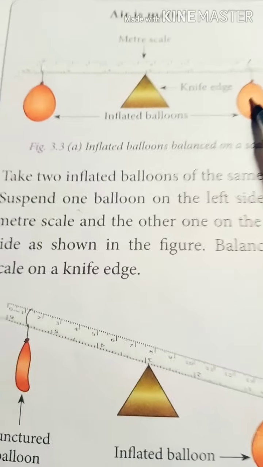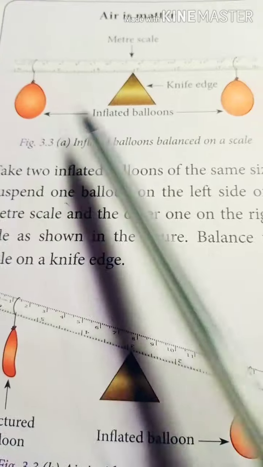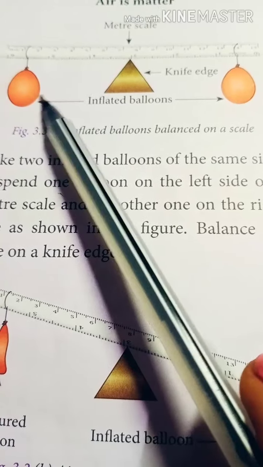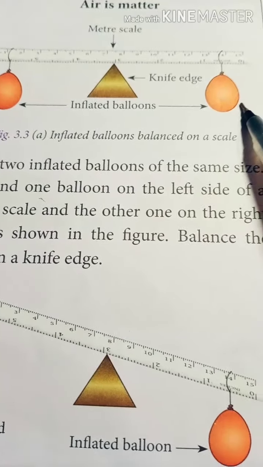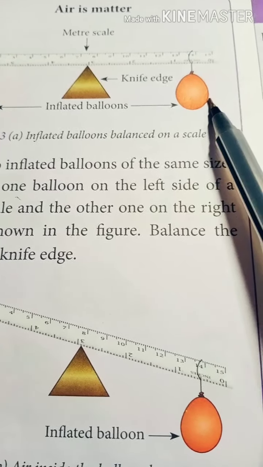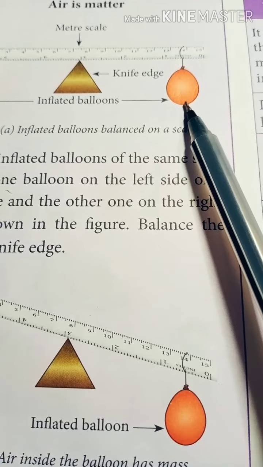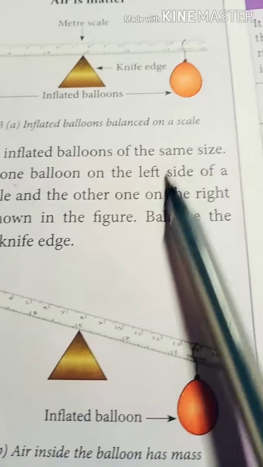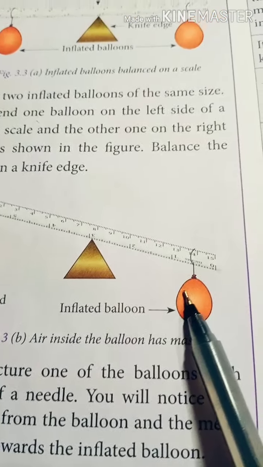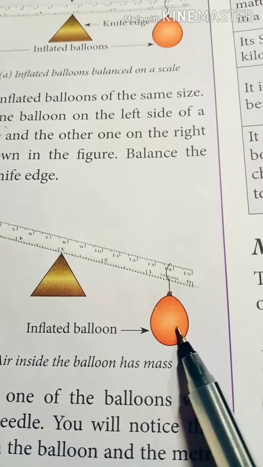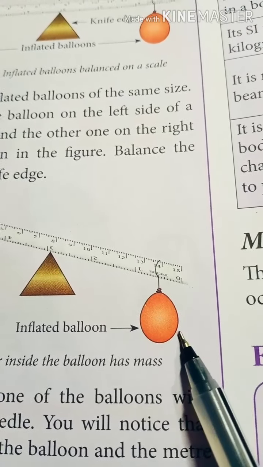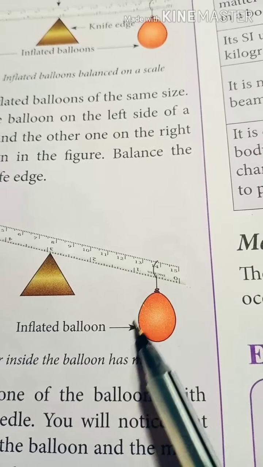So what you understand here is that in both the balloons air was present, but when I pinch the balloon on this side, the air goes out, and here the air which is present inside the balloon shows its heaviness. So that's why it pulls downward, and it is tilted. That proves that air also has weight. It shows its heaviness, and that heaviness is due to its weight. A substance has weight, and it also occupies space.